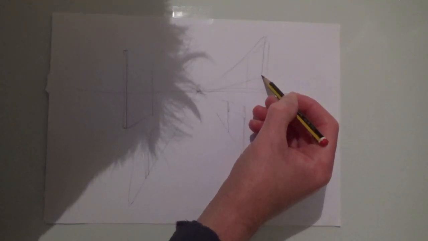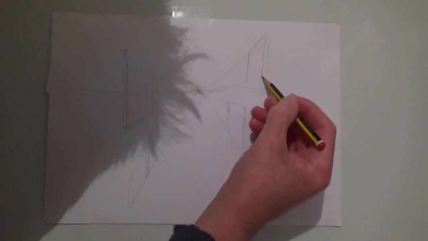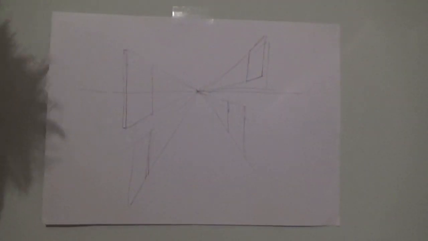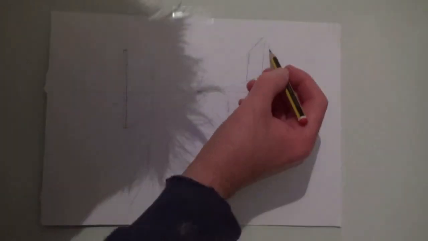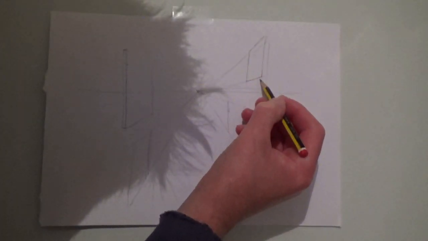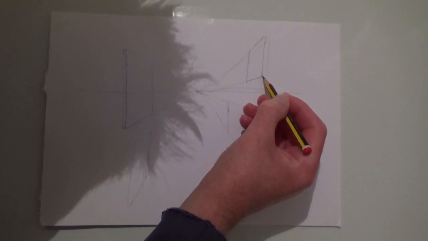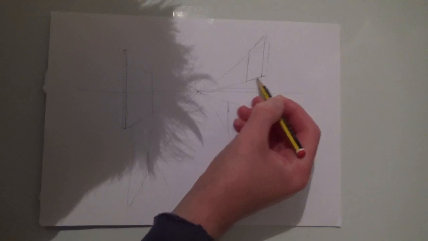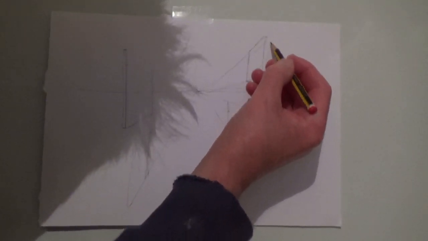There we are. Right, that's the new door there. You see that guy? Right, ignore the other lines around it, we'll get rid of those in a sec. This guy, we'd be able to see this side of the door, and we'd be able to see a wee bit of the underside. So to find out how much we can see, again from the corners, we just draw tiny little horizontal lines. They've all got to be horizontal.